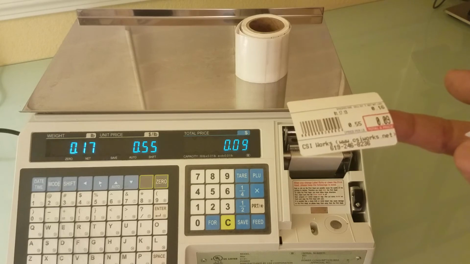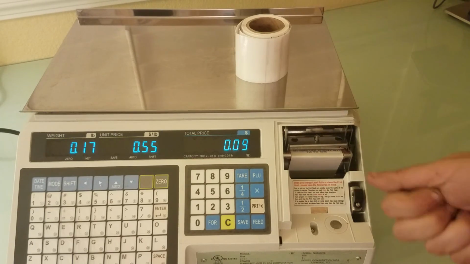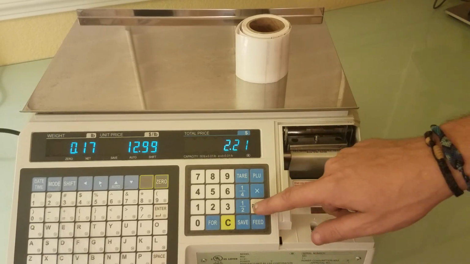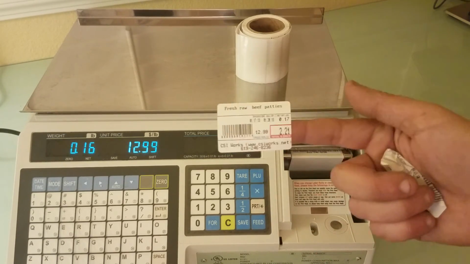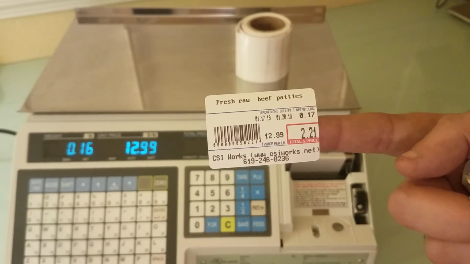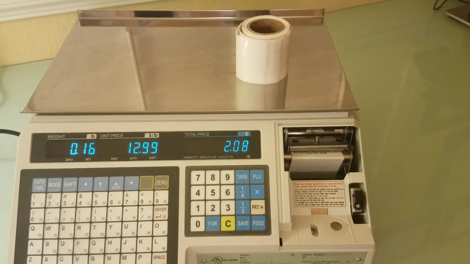If we use PLU, for example, one PLU, and print, the name shows up as well. And that's how you reconfigure the label from one size to another on the LP1000N model.